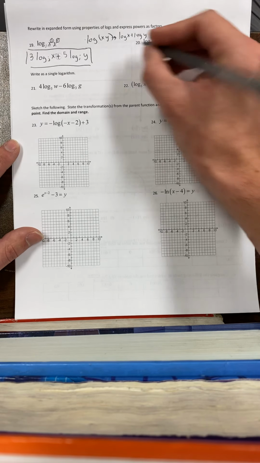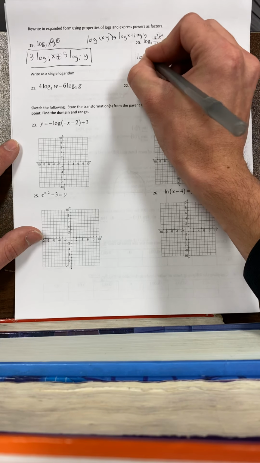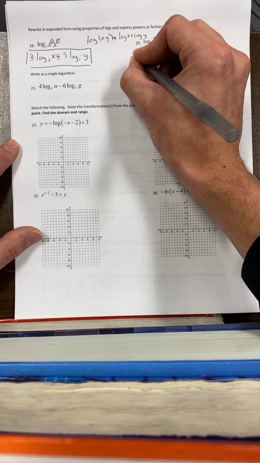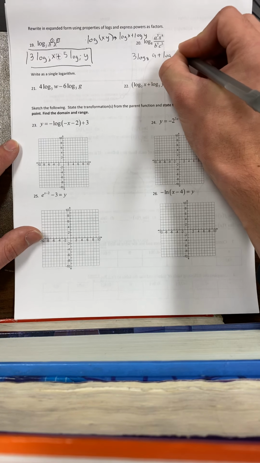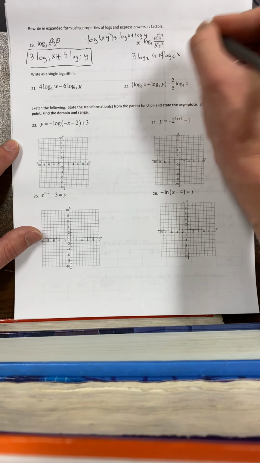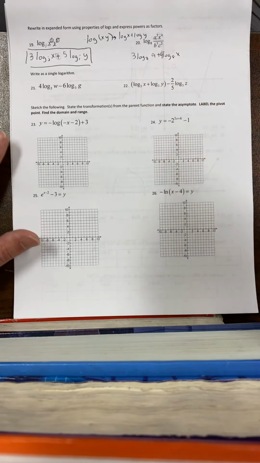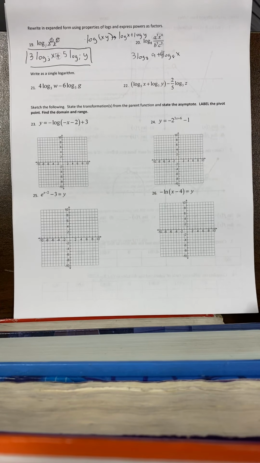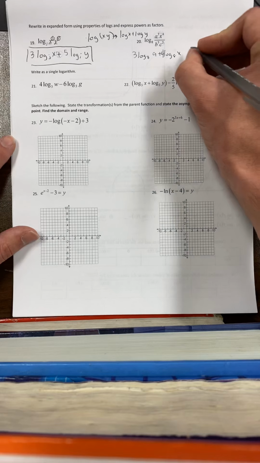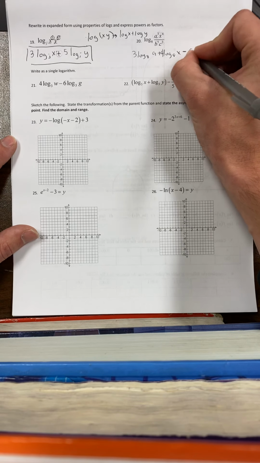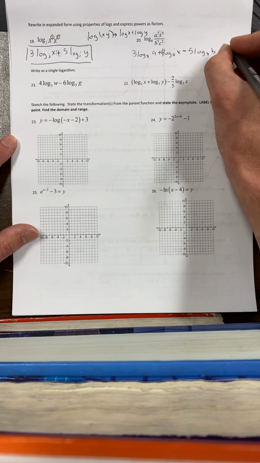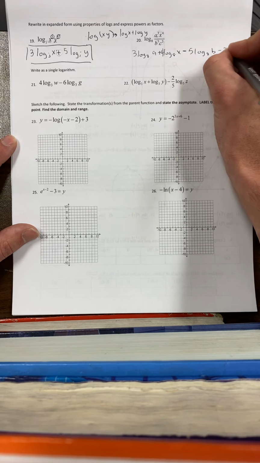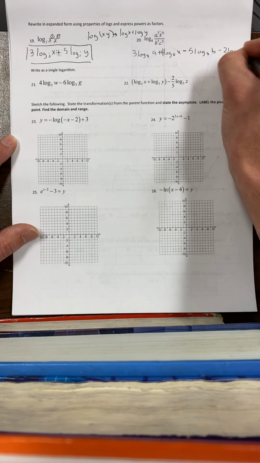So we do our addition of the numerator, log base 8 of a, with the 3 out in front, plus log base 8 of x with the 4 out in front. And now everything that's written in the denominator needs to be subtracted. So I have minus 5 log base 8 of b minus 2 log base 8 of c.